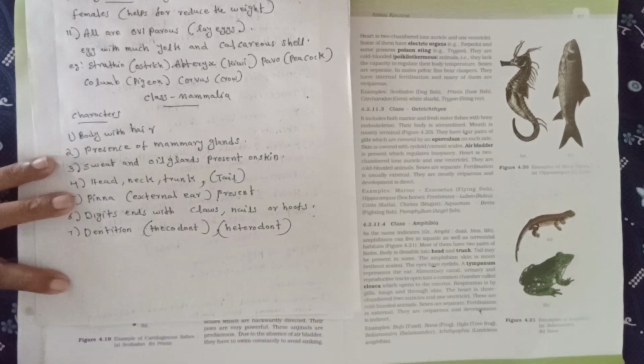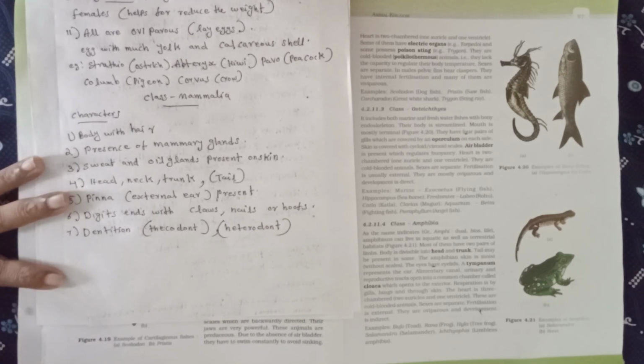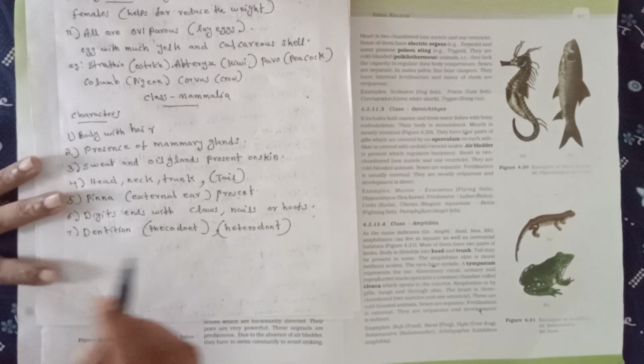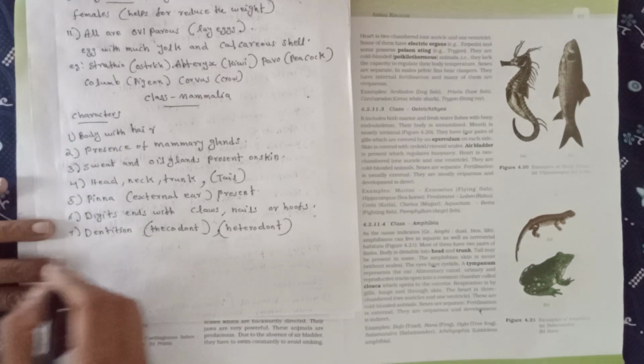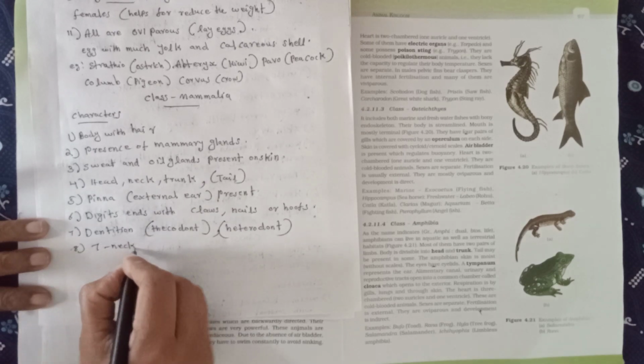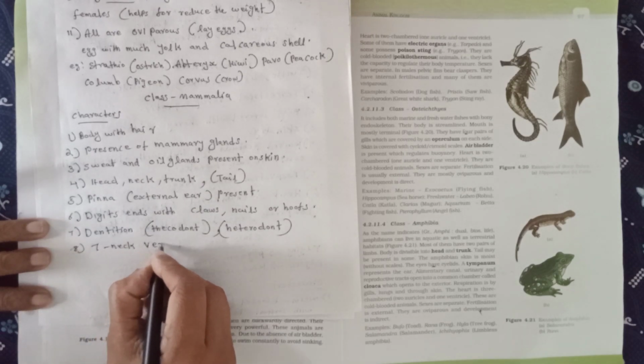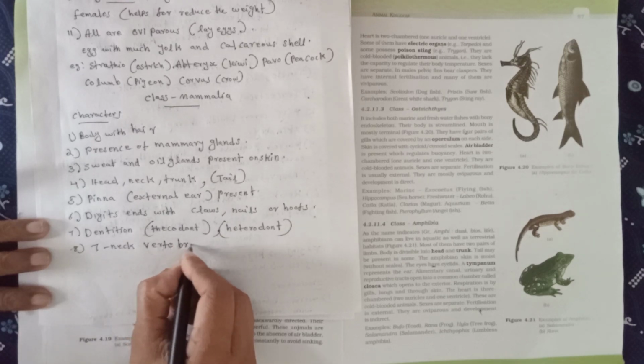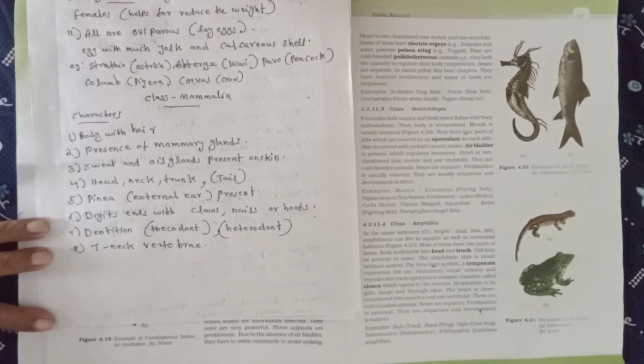Generally heterodont, that means different types of teeth are present. 7 neck vertebrae. That is a main feature.